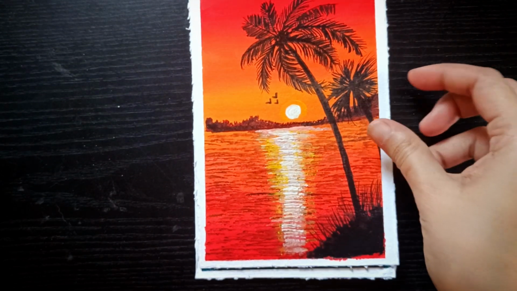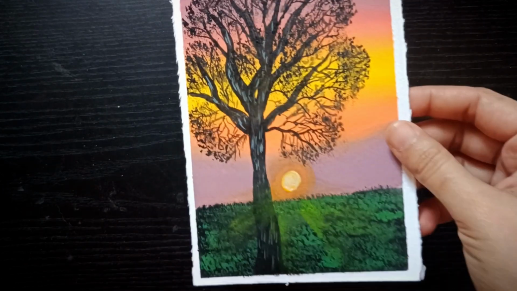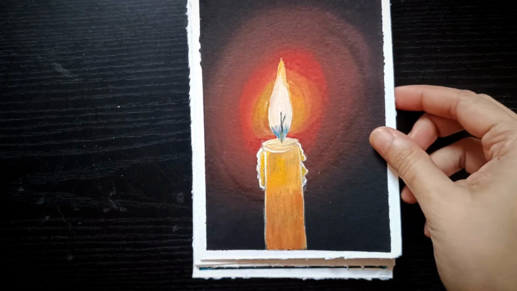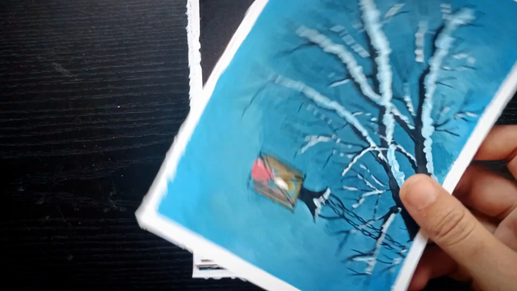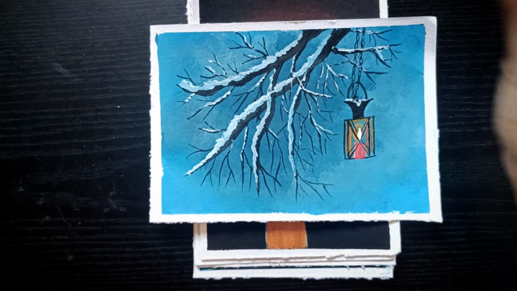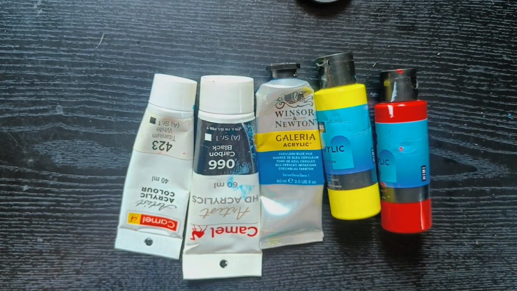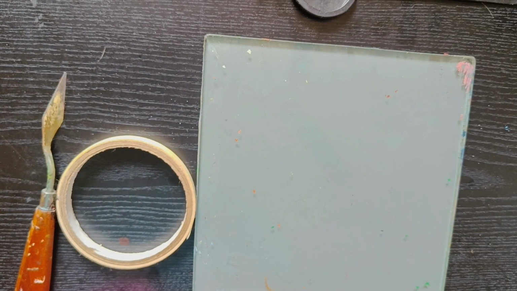All different types, very vibrant and very beautiful paintings, we will be learning in this entire course. We will first start with the materials we will need for doing the entire painting.